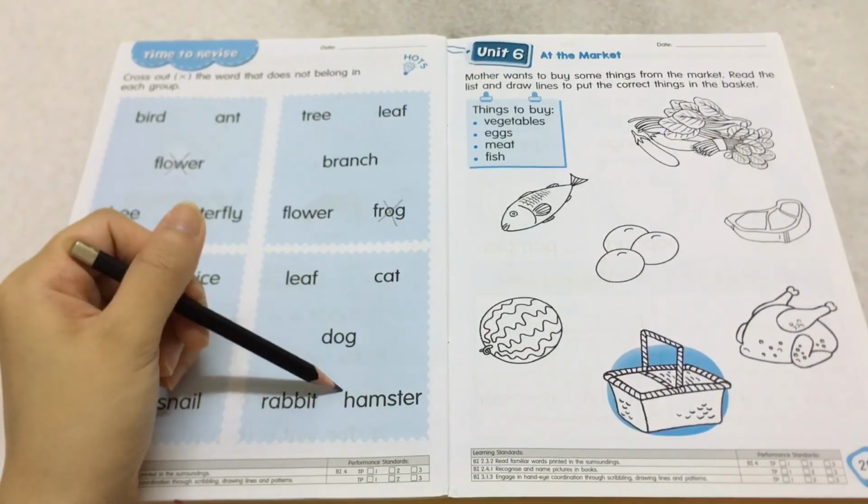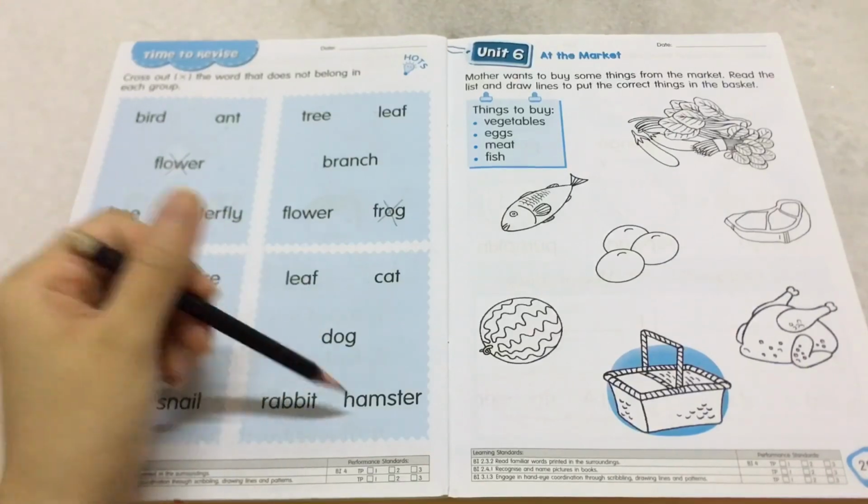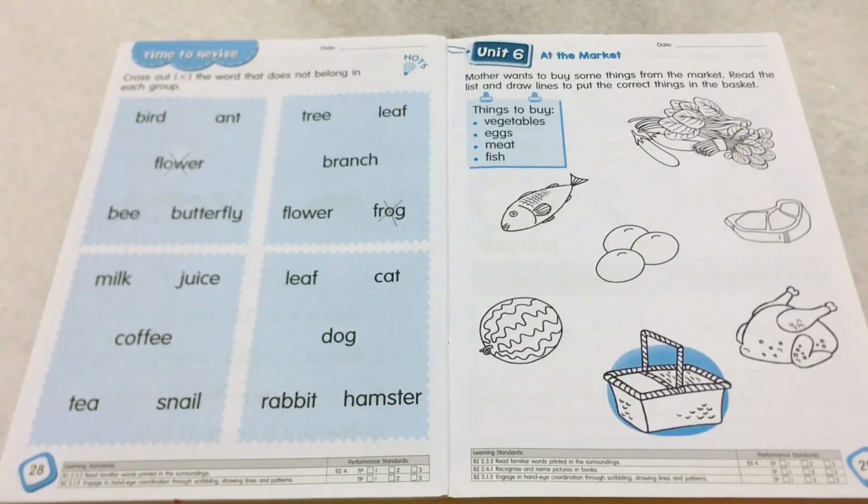And this is hamster. Hamster is also an animal. So in these 5 words, which one is not an animal? You put a cross on the word.